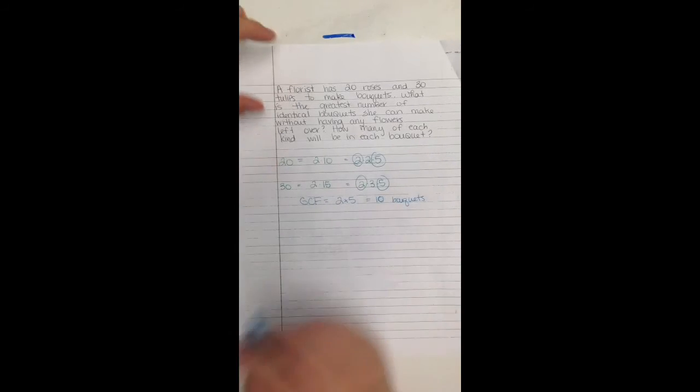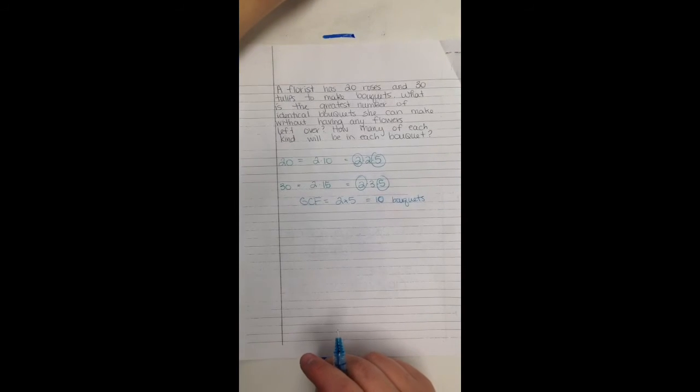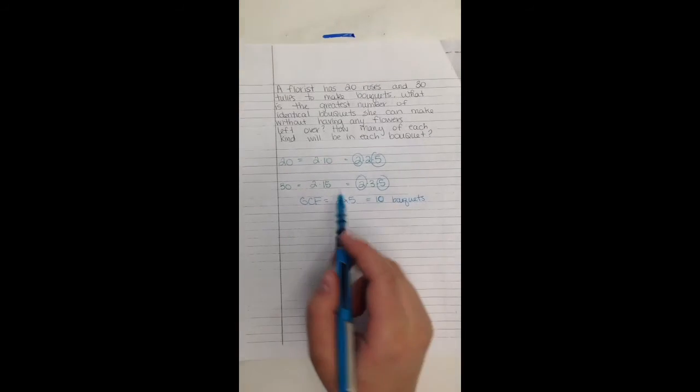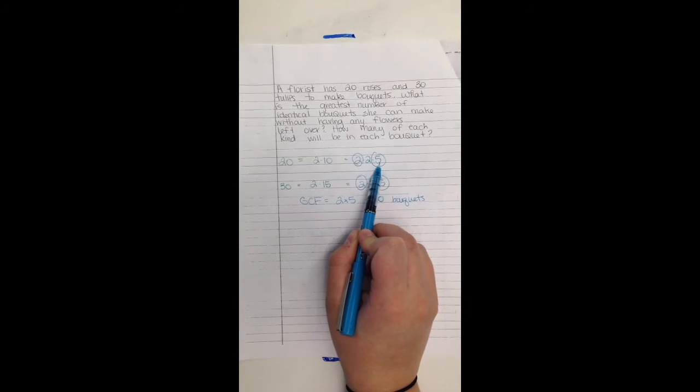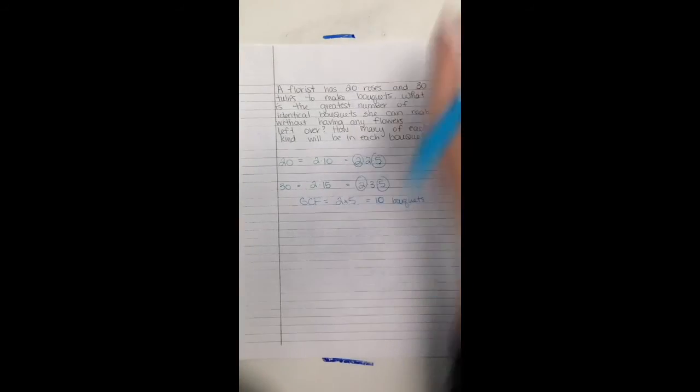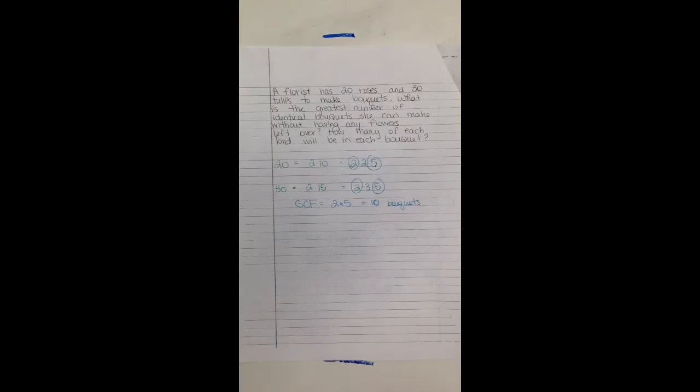Okay. Now, to find the number of flowers in each one, we just simply have to look at the ones that she's using. So we're using 2 and 5. Oh, I'm sorry, hold on. I got confused on that. Just hold on one second. I got it figured out.